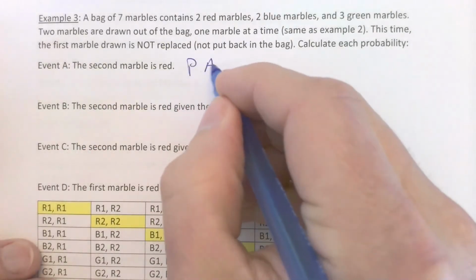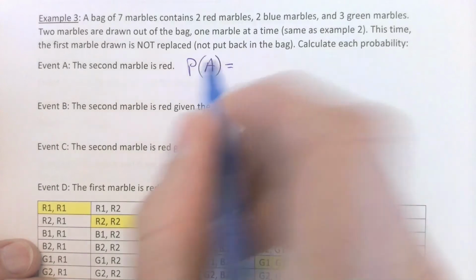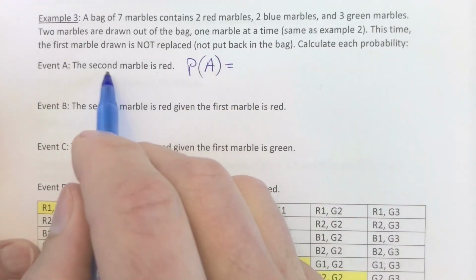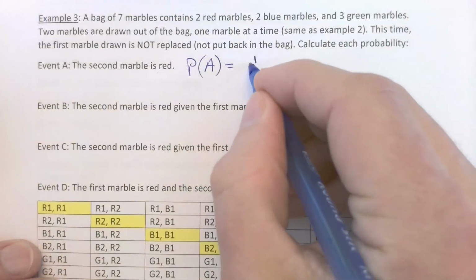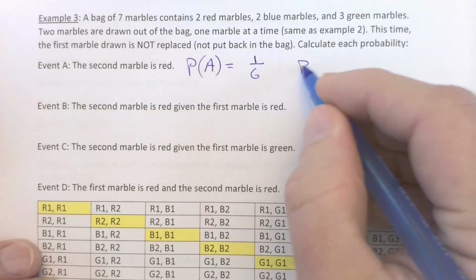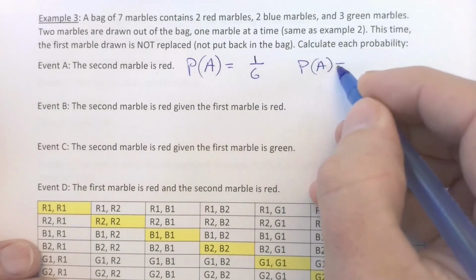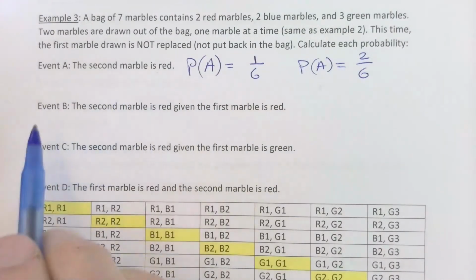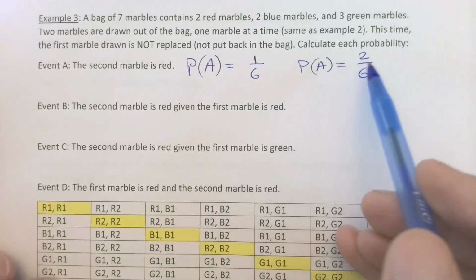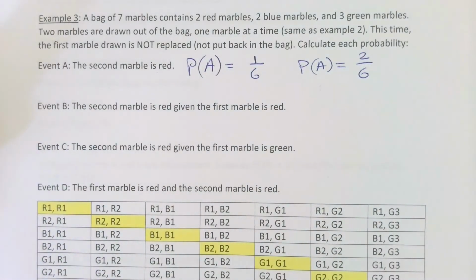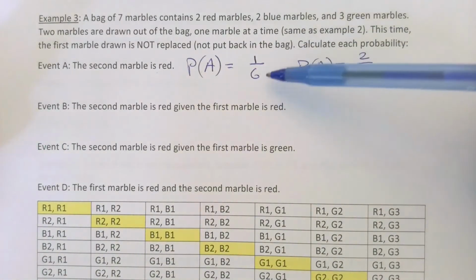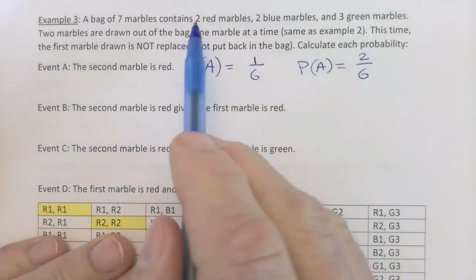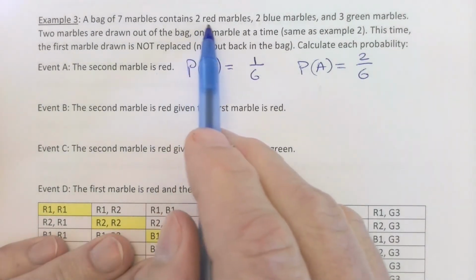Probability of getting a red marble on the second draw is either this or it's this. But I'm here to tell you there's no way to know which one it is. This is not a possible problem. We can narrow it down to 2 possibilities, but we can't determine which one's which. Now, why would it be 1/6? Well, if the first marble is red, then you're down to just 1 red marble.